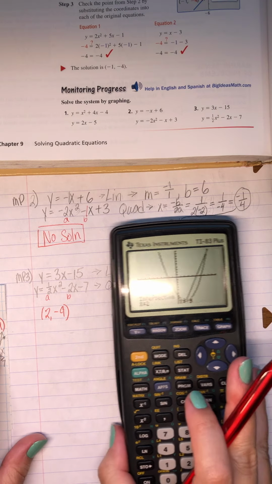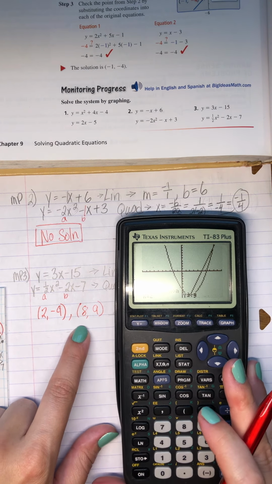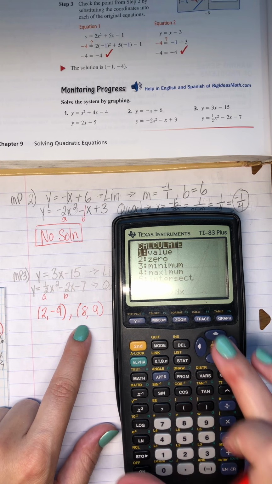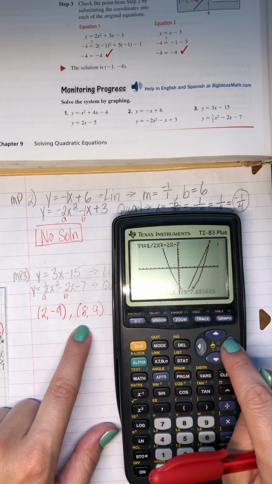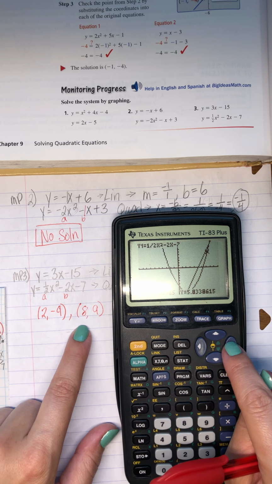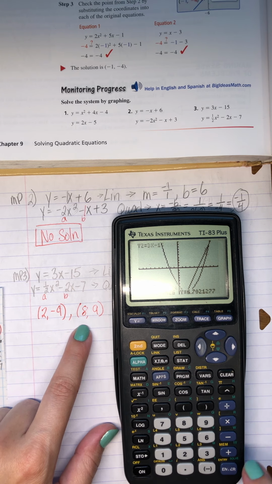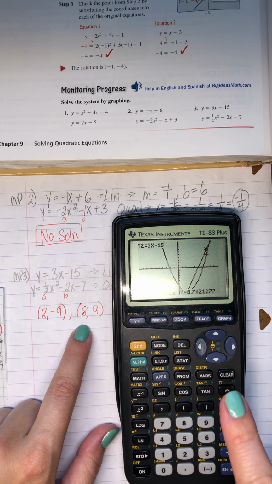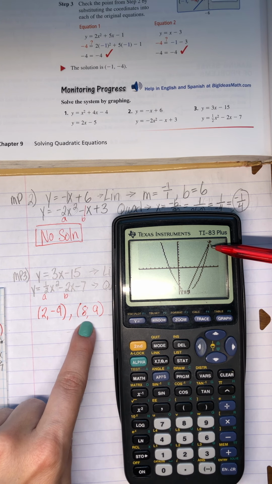Let's check our second point, which would be the point 8, 9. Let's see if that works. So we're gonna do it again. Second, calc, intersect. And this time I have to move the cursor to get over to the second point. It needs to be closer to that point when you go through these steps here. So just make sure you move the cursor so it's over here closer to this point. Otherwise it's gonna give you the same point again. So now my cursor's over here. First curve, enter. Second curve, enter. Guess, just hit enter. And yep, right here is the point 8, 9.